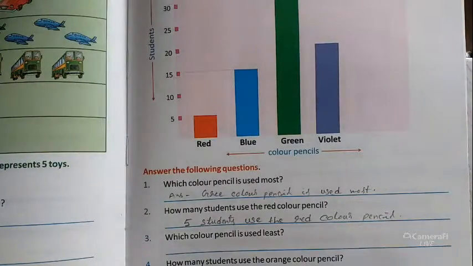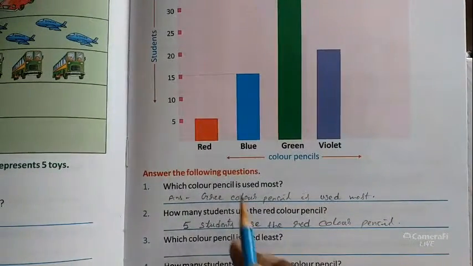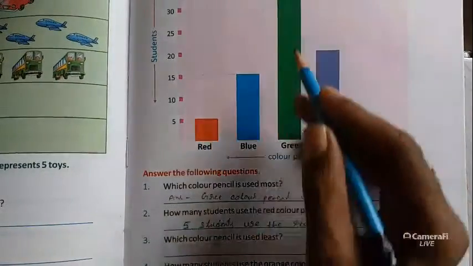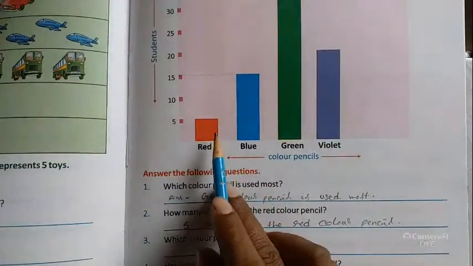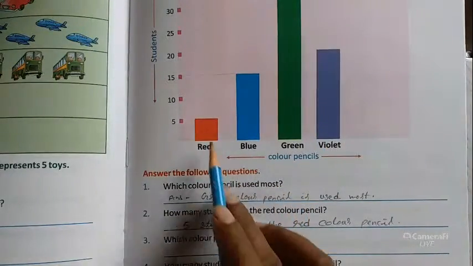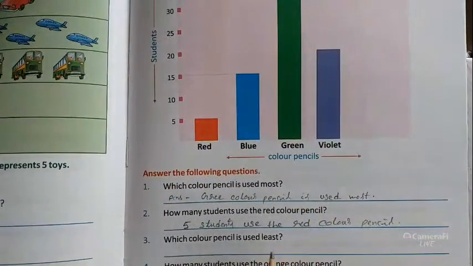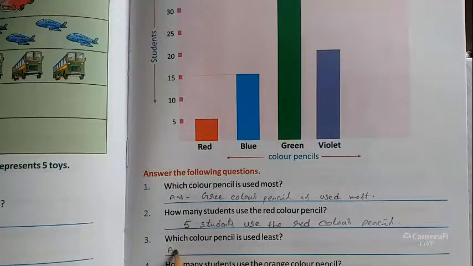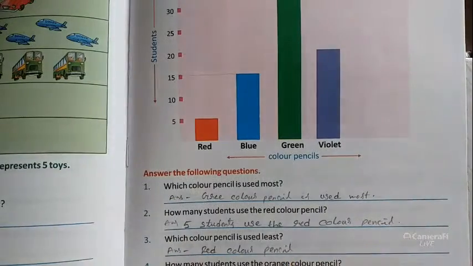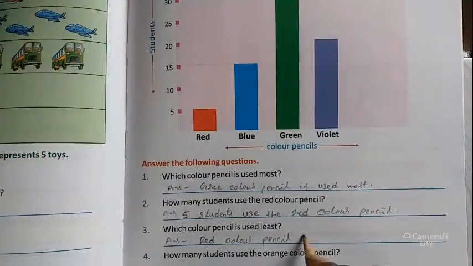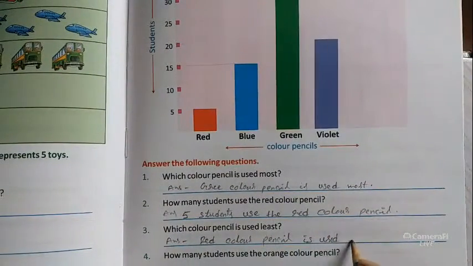Means minimum number of students use this pencil. Again check the graph, which is the smallest rectangle here? Red. So red color pencil is used least.